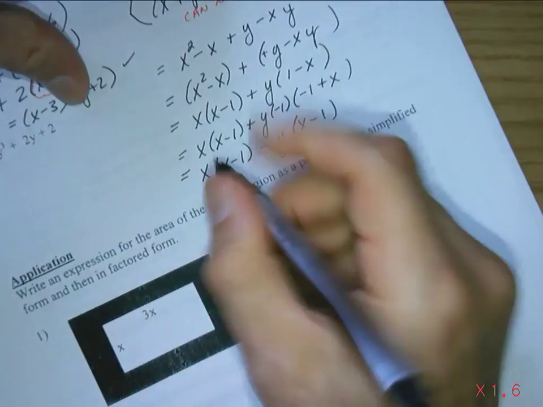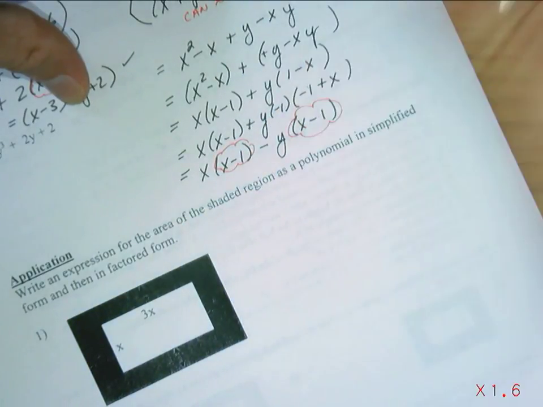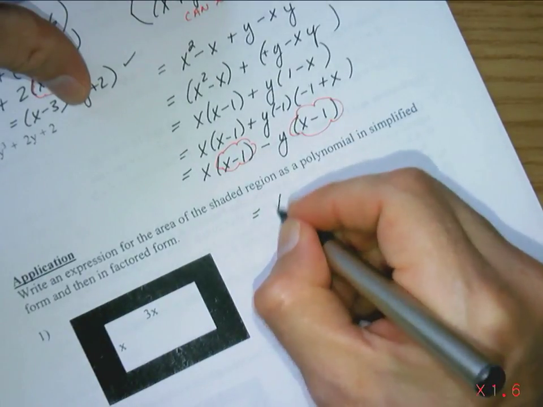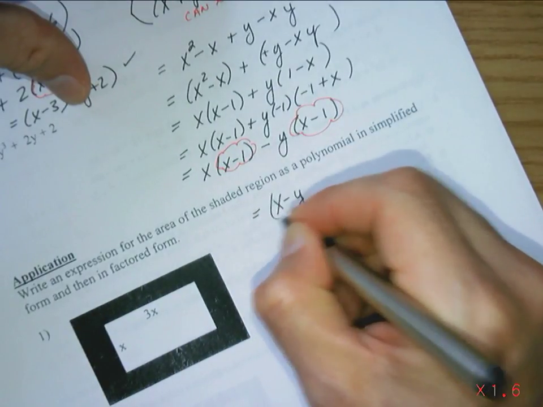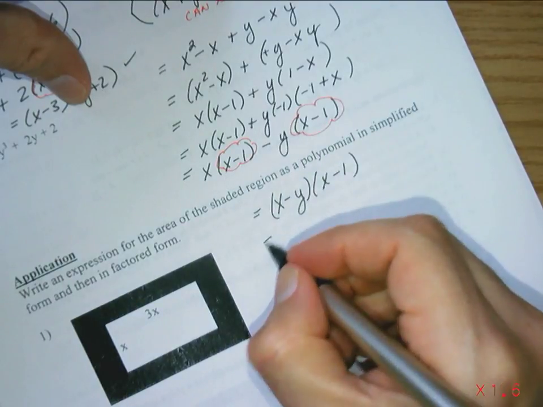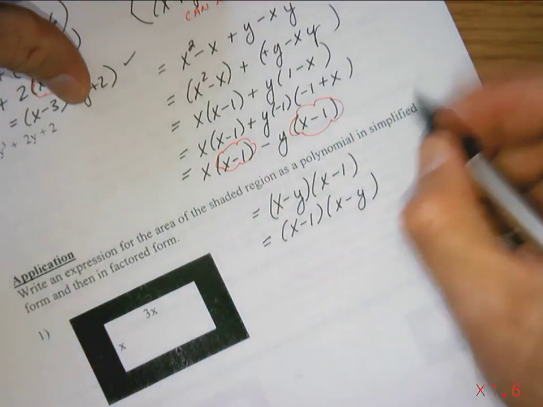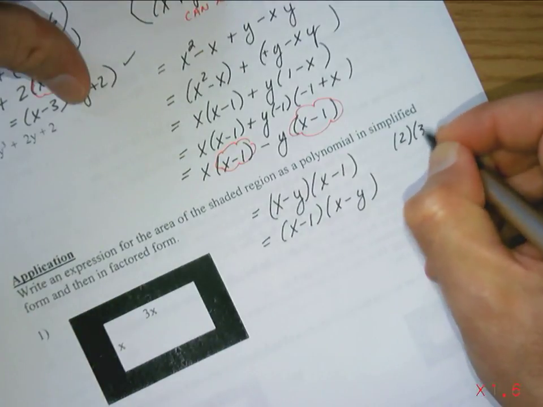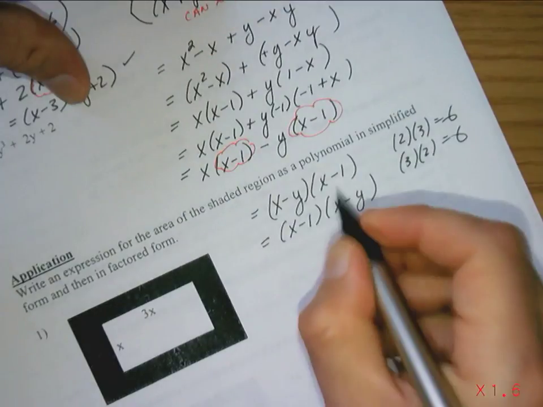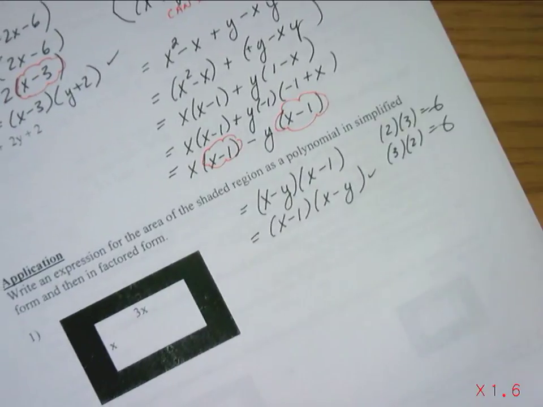And now you have common binomials. And that probably just freaked you out that I put it this way. You probably put it this way. And remember, the order of multiplication doesn't matter. 2 times 3 is 6. 3 times 2 is 6. It doesn't matter. Okay, so this is your final answer. And you can work backwards to get to where you were.